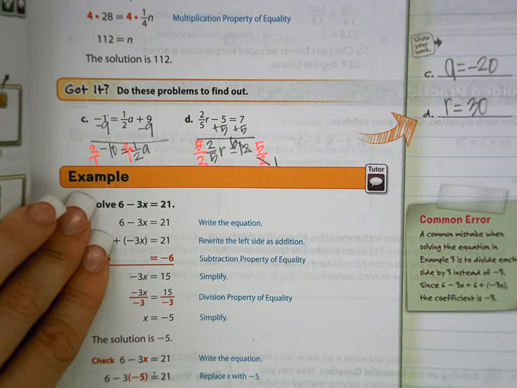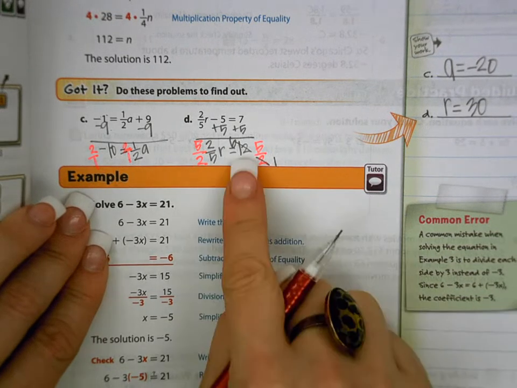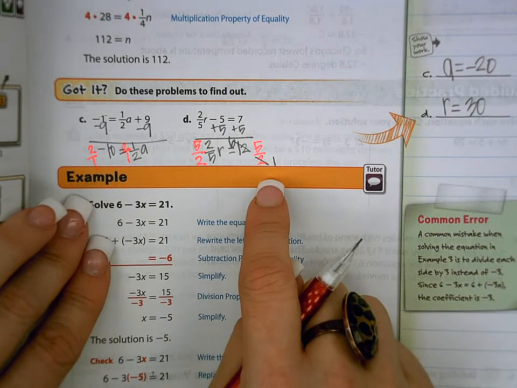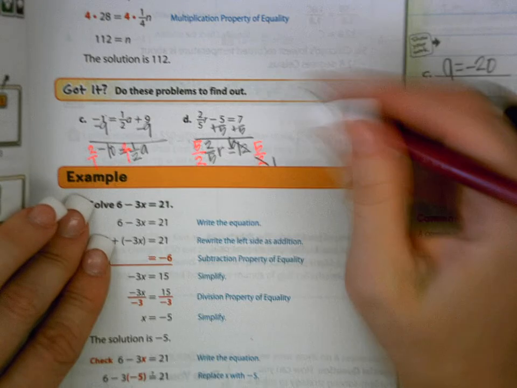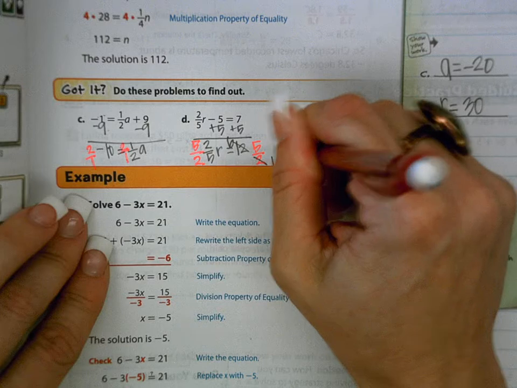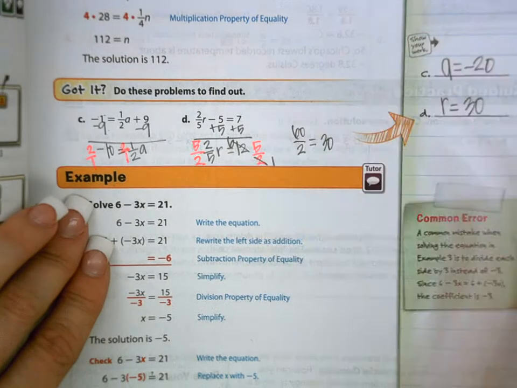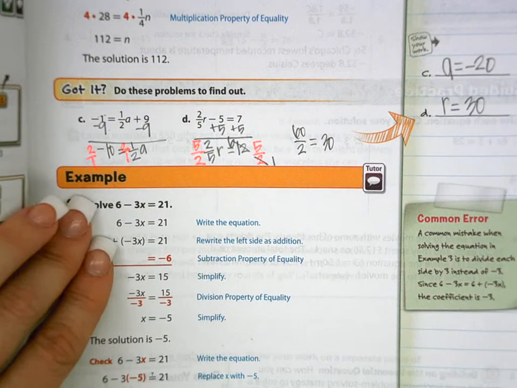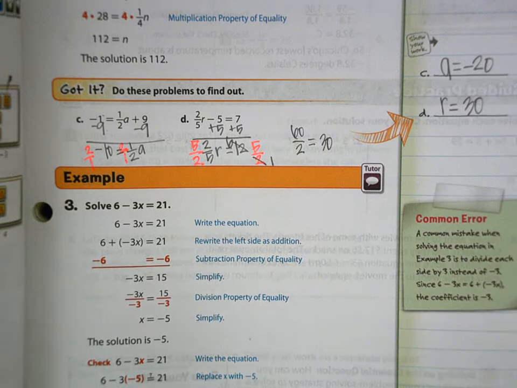If we did it sort of a different way, where we did 5 times 12 equals 60 and then reduce, yes, that is totally fine. If you did not cross reduce, you would have ended up with 60 over 2. And as long as you reduce at the end, you will still get the same answer. Sometimes you might not notice that you could cross reduce. As long as you reduce your answer, that's totally fine.